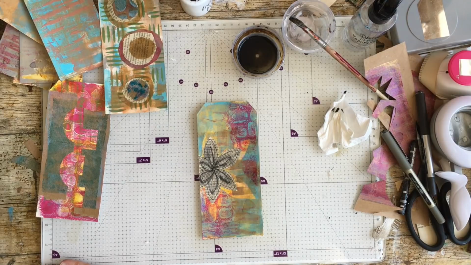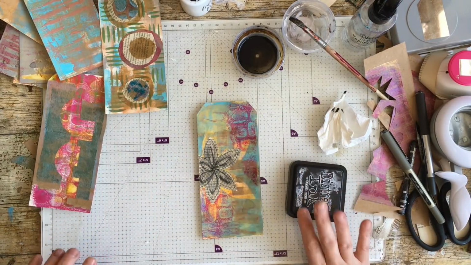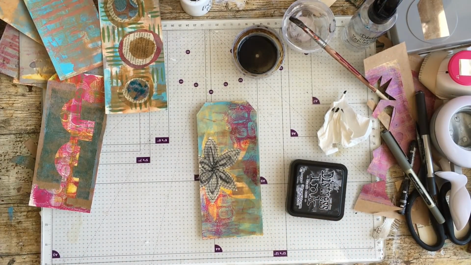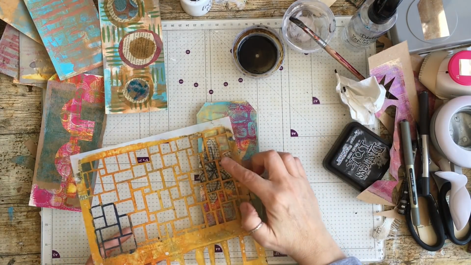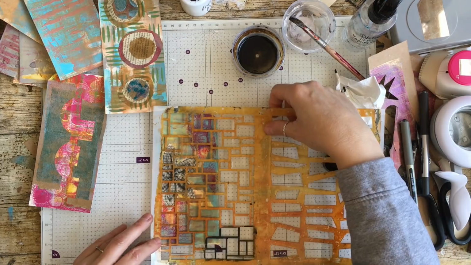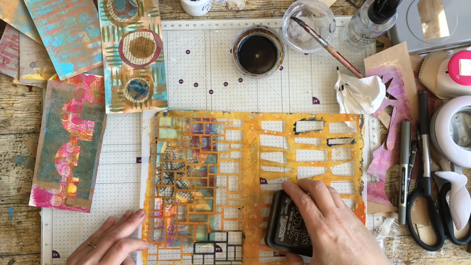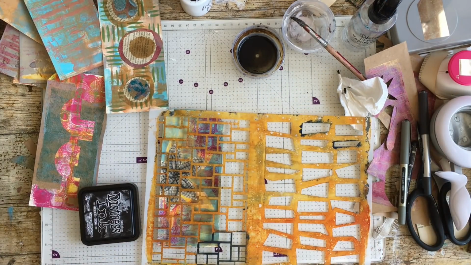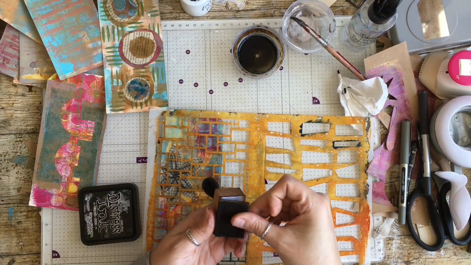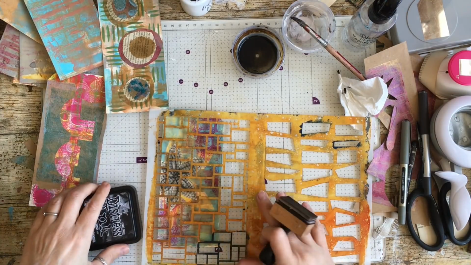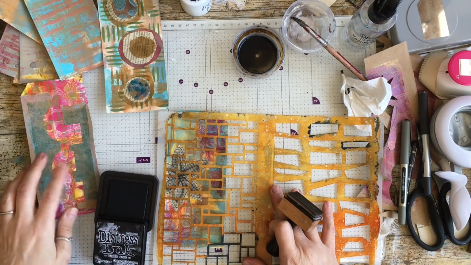So what I'm going to do is take my black soot, and I'm going to take my kind of brickish, this is the Distress ink.